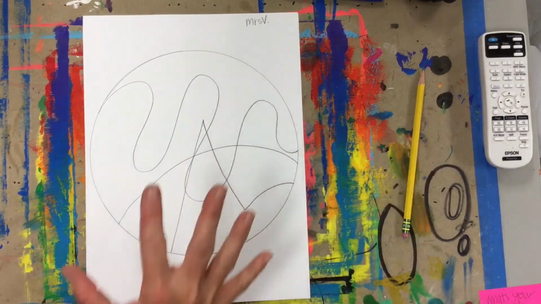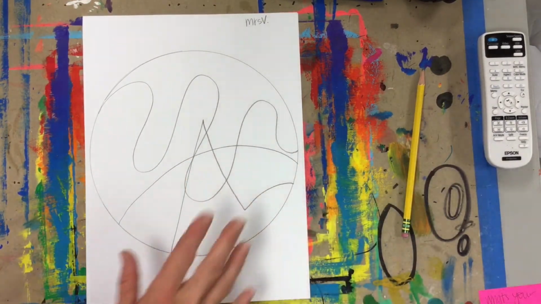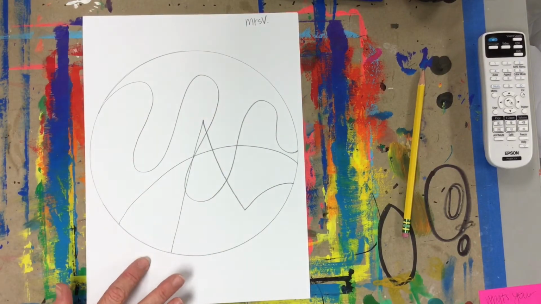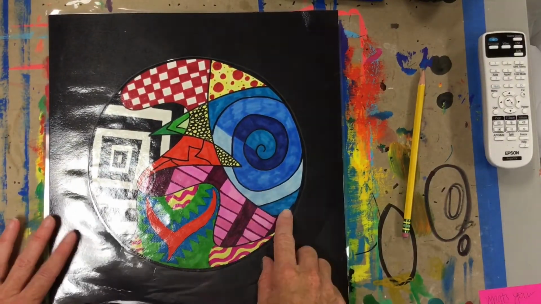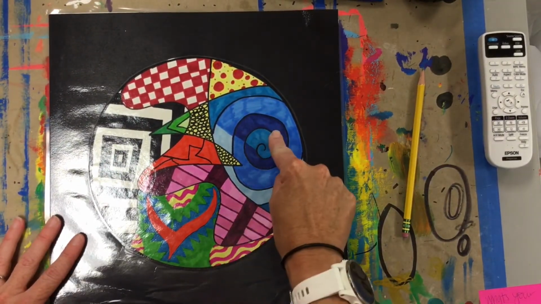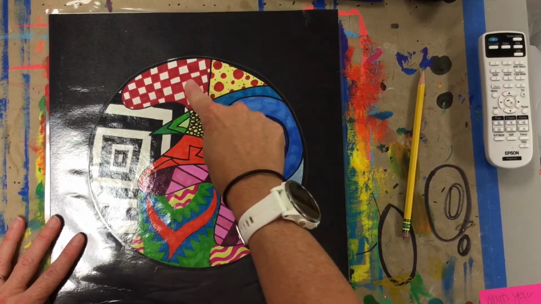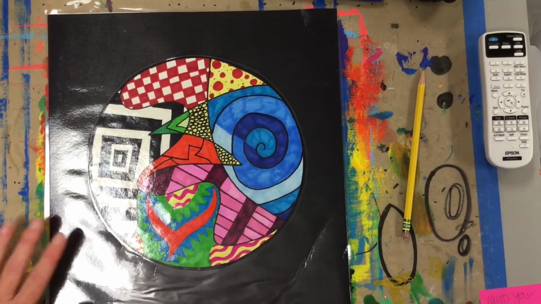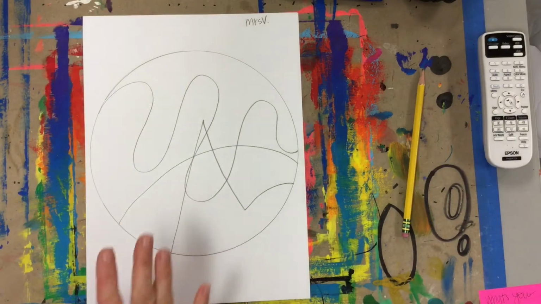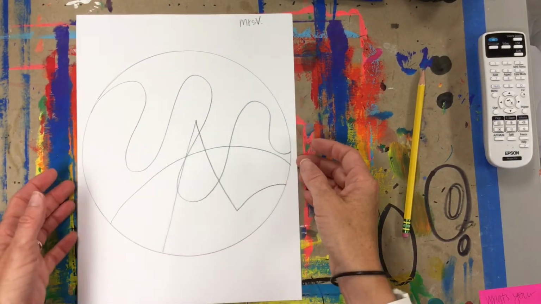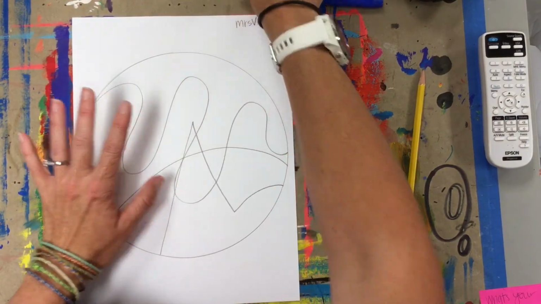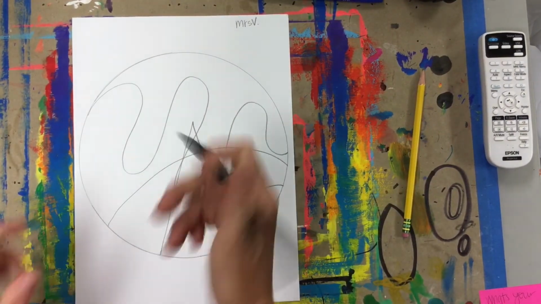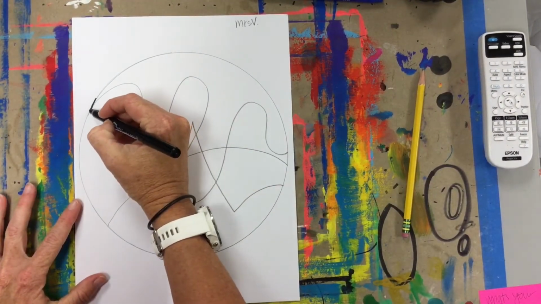So I'm going to have 11 different designs inside my circle. If you look at this one, there's several different sections, and each section is going to have its own unique design. Okay? All right, so once you have your basic shape and your lines, then you're going to outline with a Sharpie or a black marker. I'm going to give you guys these Mr.